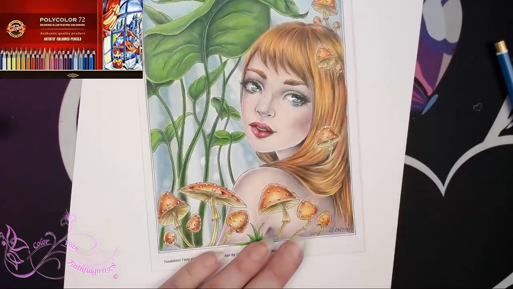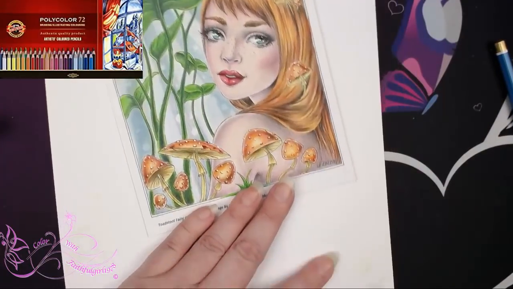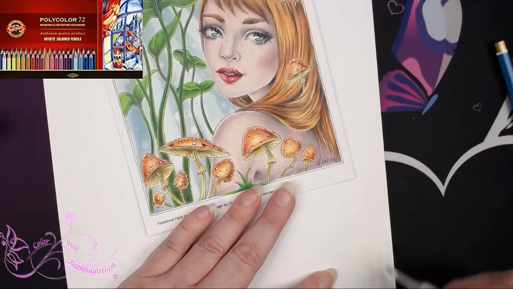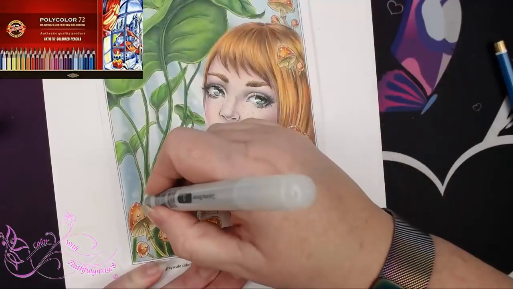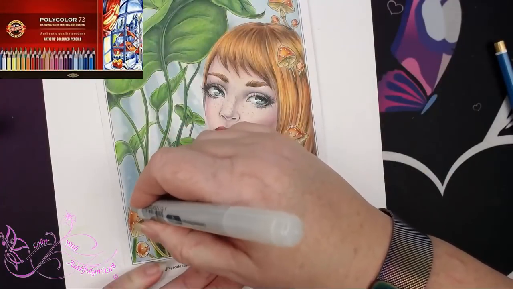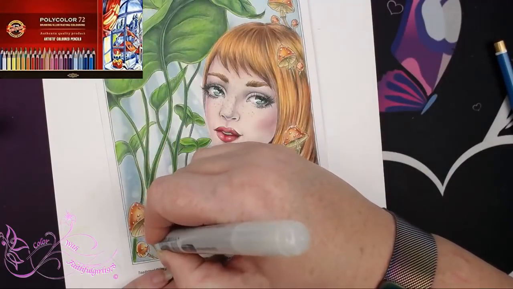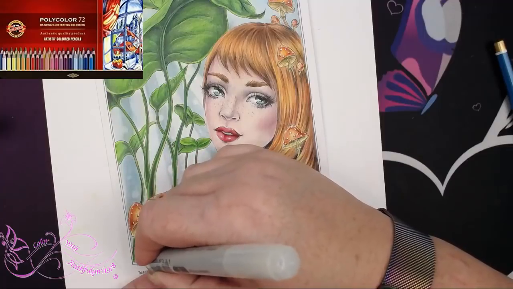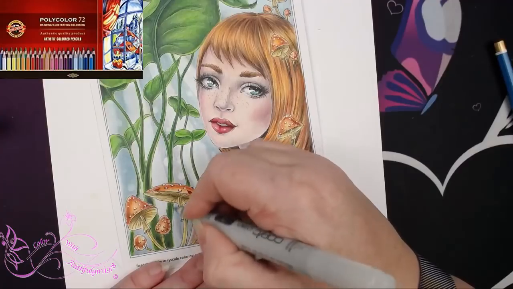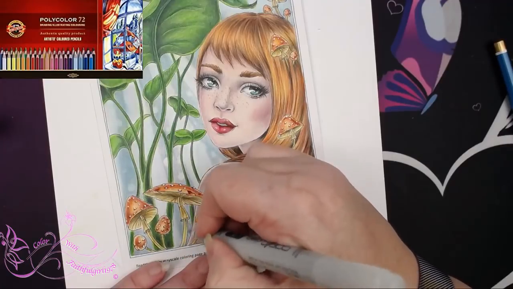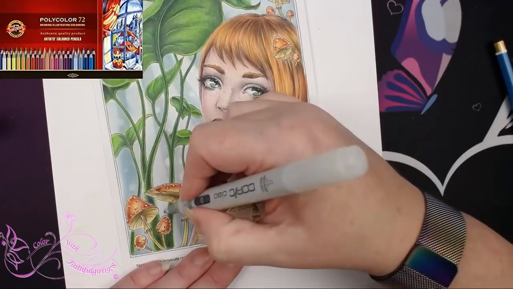I just smudged that. I've got a little bit of green on there. Just wipe it off onto a clean bit of paper. Just going near those green stalks, and it's quite thick because I used firm pressure.